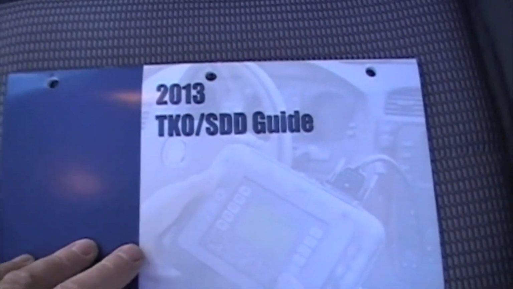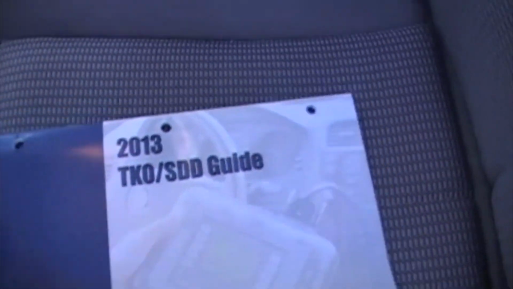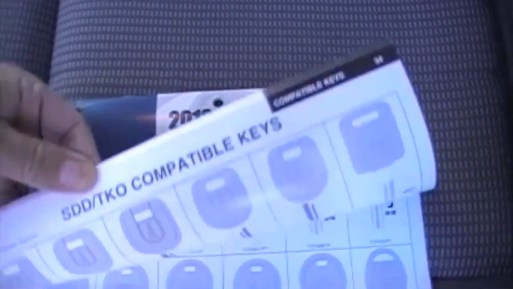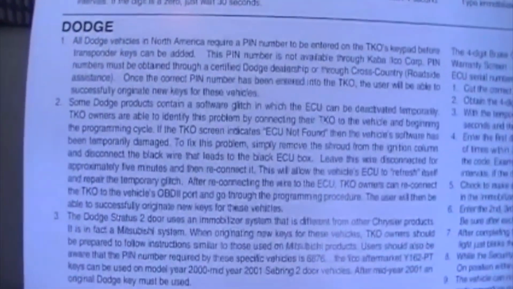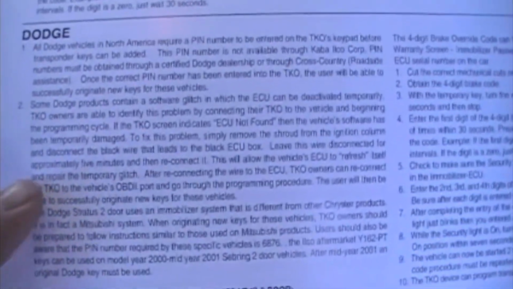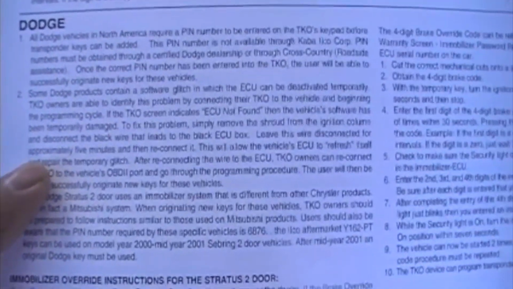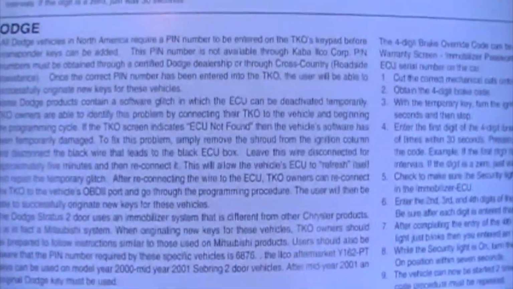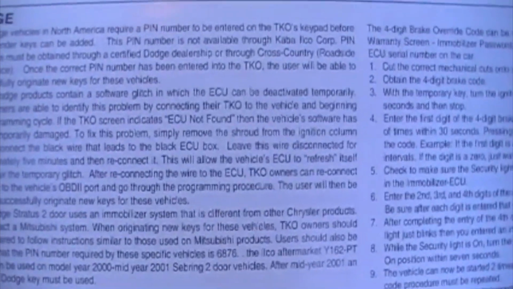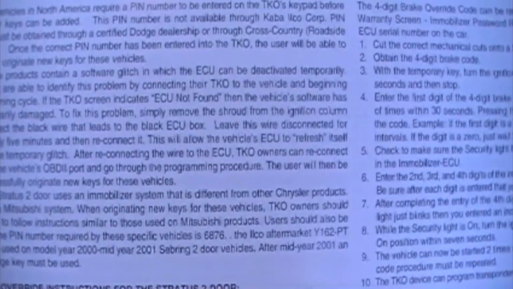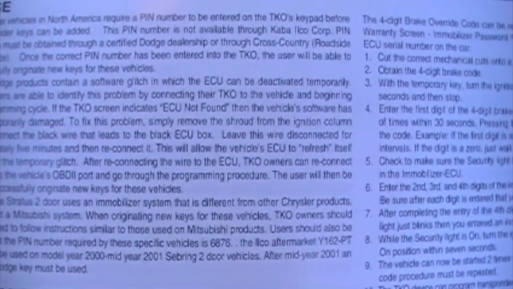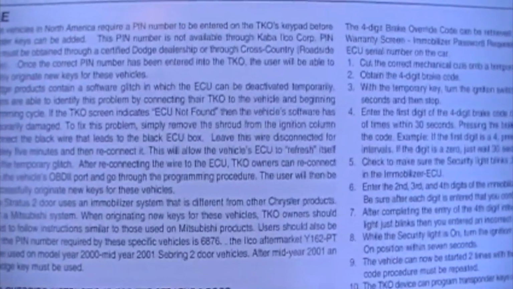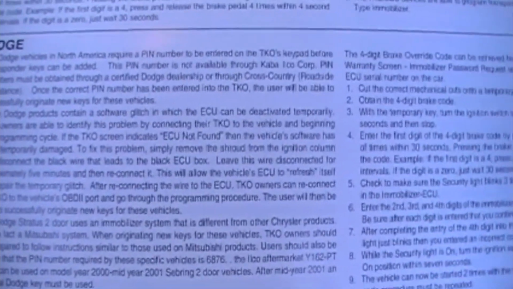Okay, the next thing to do is go to our guide for our TKO and go to tips, technical tips. We look up the Dodge, which we have right here, and it talks about an issue with the software. Without reading all this to you, basically we have to take the shroud off from around the steering column, and we're going to unplug the lead that goes to the ECU box. They want us to wait 5 minutes and then plug that back in and try it again.